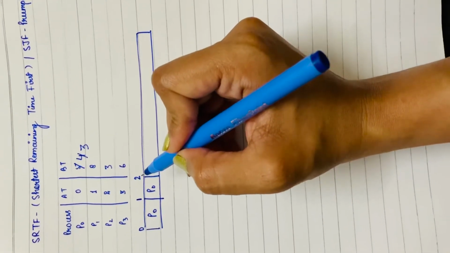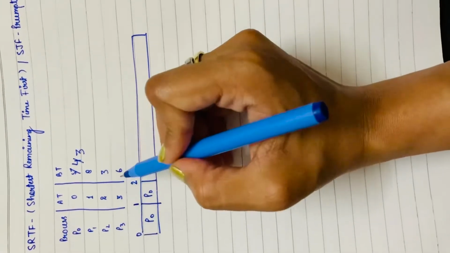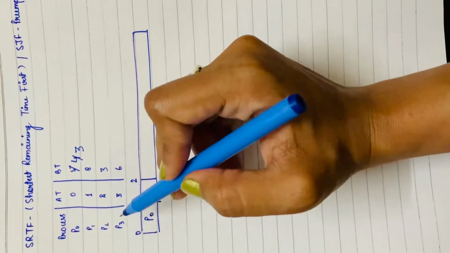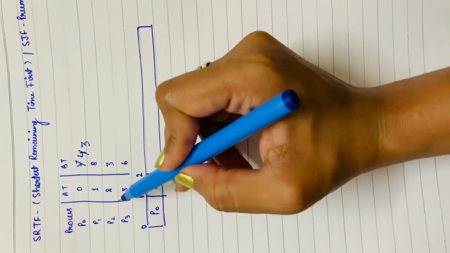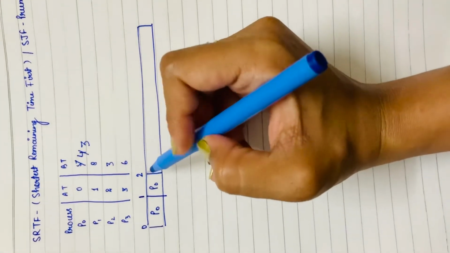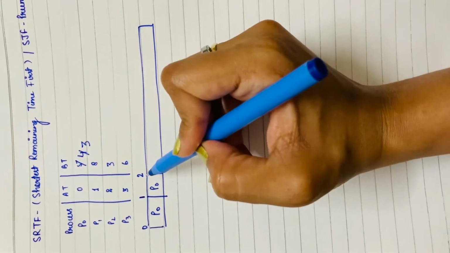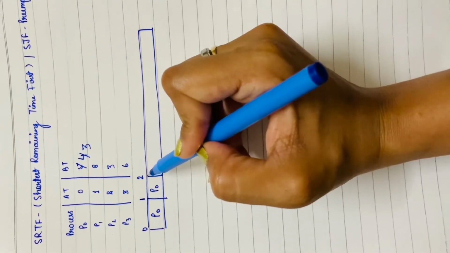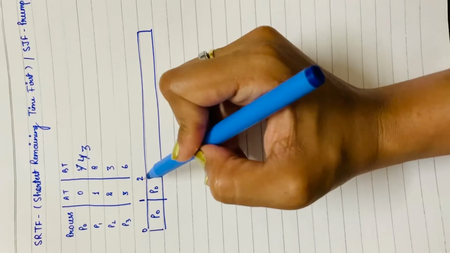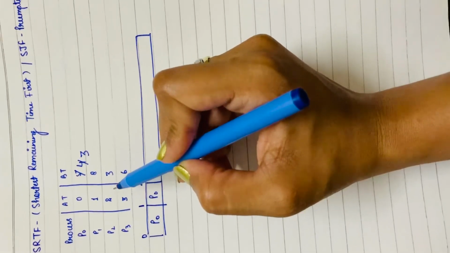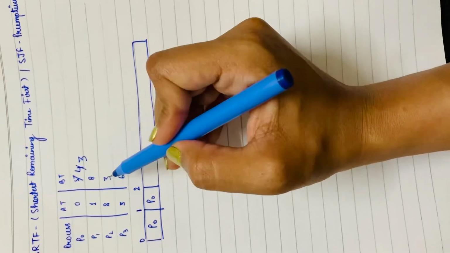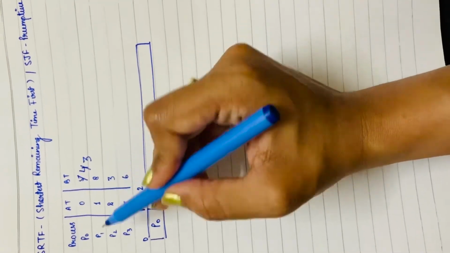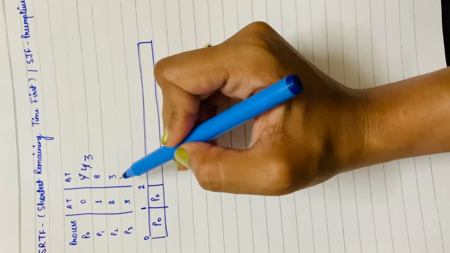Now at time 2, we have all these three processes available: P0 can enter, P1 can enter, and P2 can also enter. Now we'll again compare the burst times 3, 8, 3. The smallest is 3, but P0 and P2 both have the same burst time.